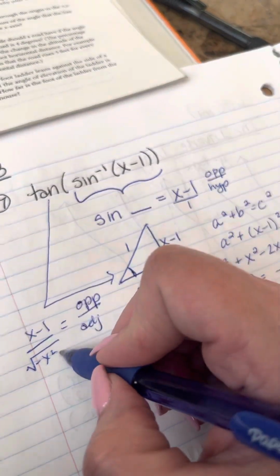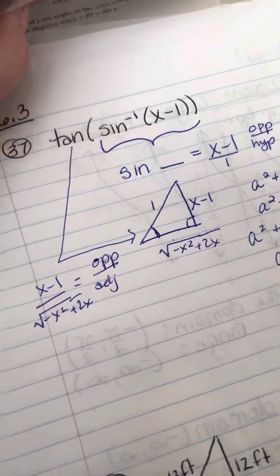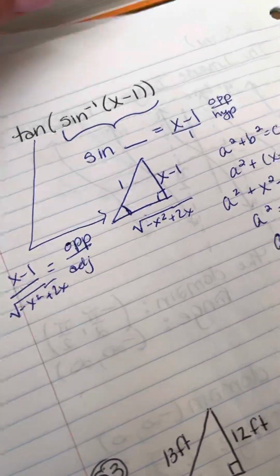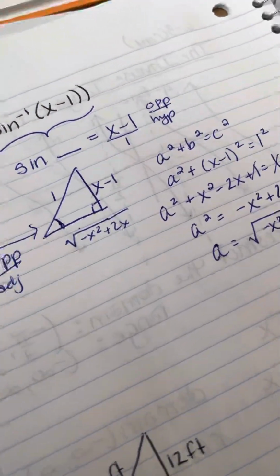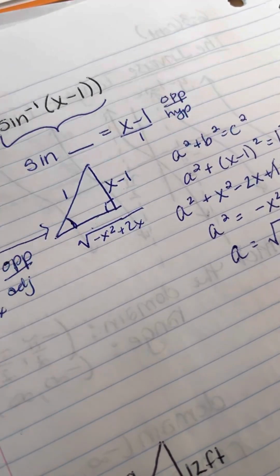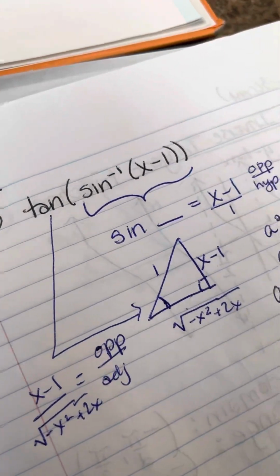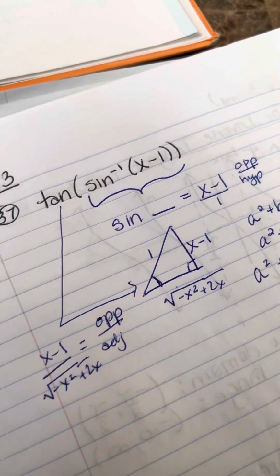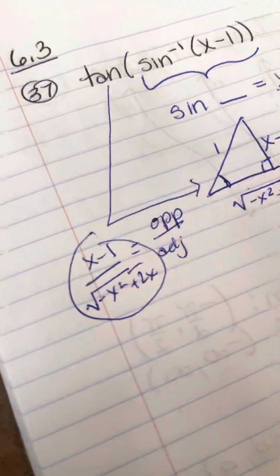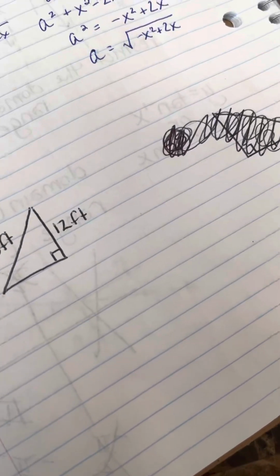And I'm going to have to double check in the back of the book to see if they rationalize that denominator. Sometimes if it's really a gross denominator, they won't rationalize it. So let me flip back there and check. Oh, they just left it like that. So that was your final answer. That's the tangent. The opposite leg over the adjacent leg. All right, the next couple are story problems.